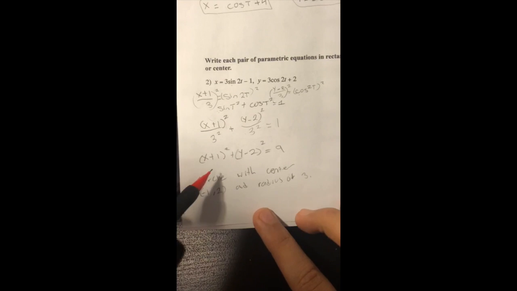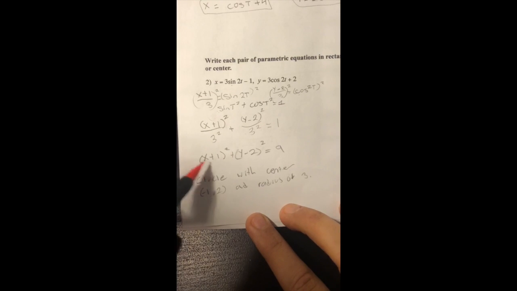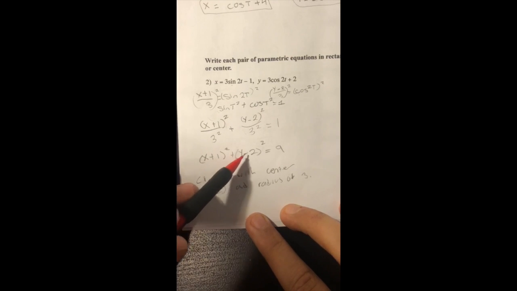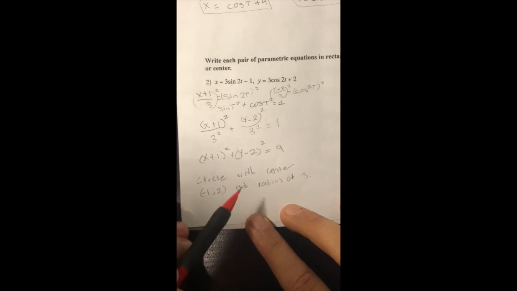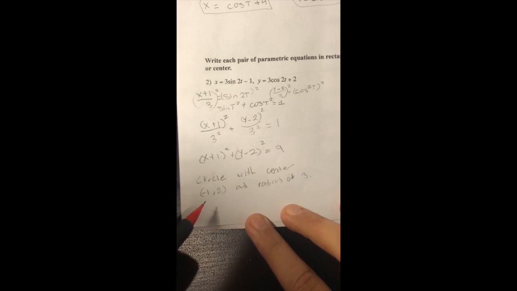This is an equation for an ellipse, but it can also be turned into a circle, which would then be (x + 1) squared plus (y - 2) squared equals 9. This is a circle with a center at (-1, 2) and a radius of 3.